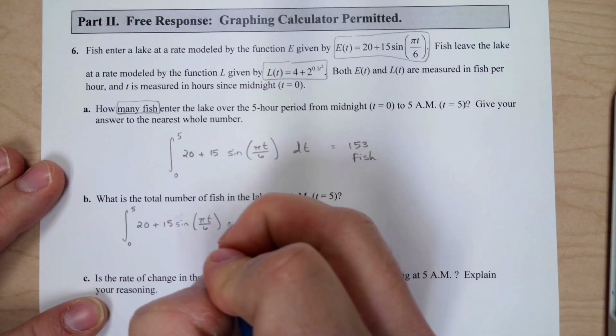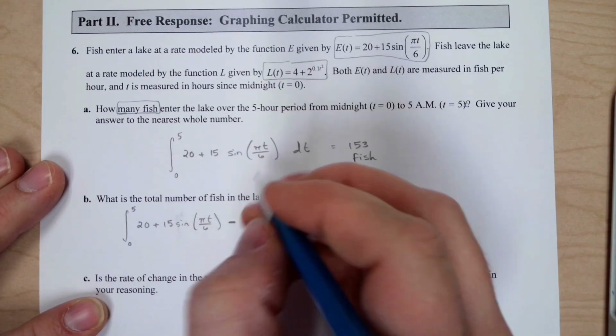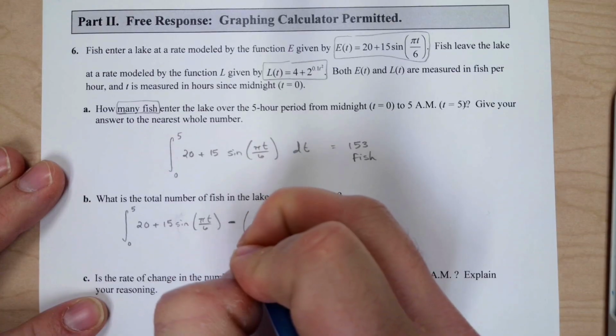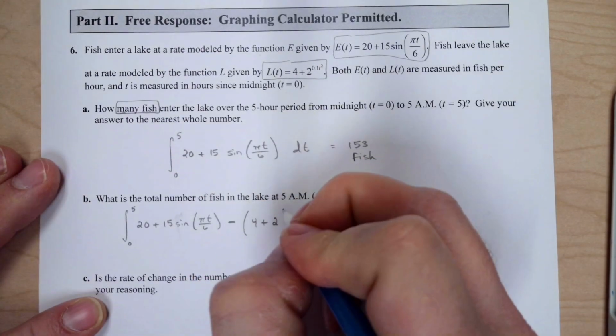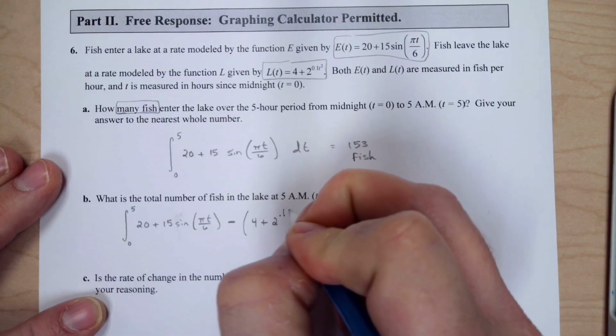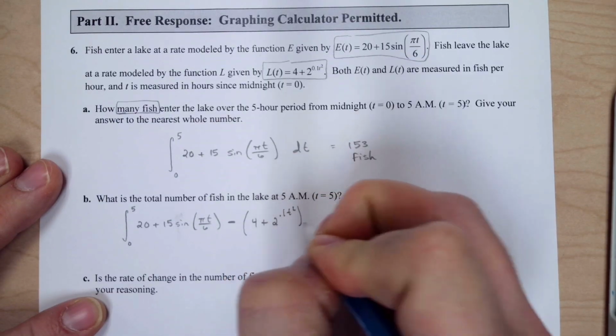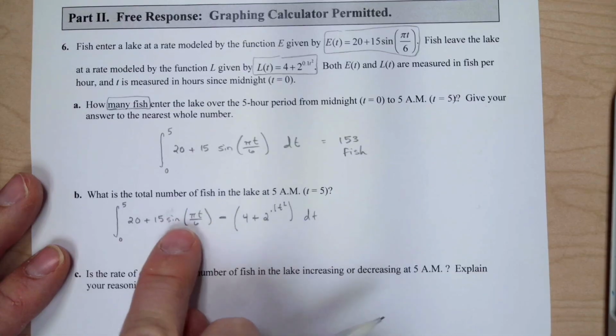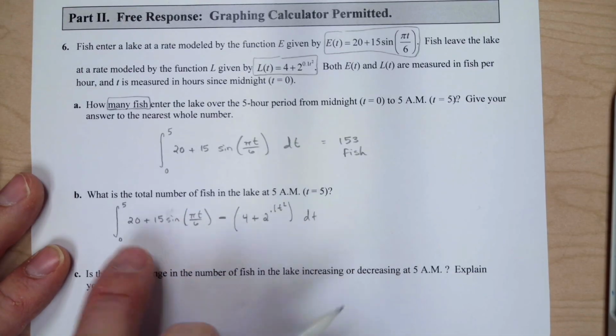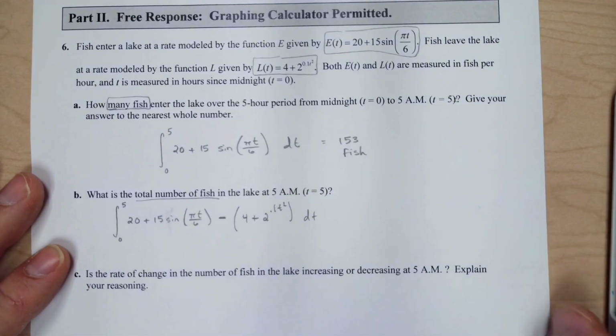and we would subtract the leaving function. So I want to put this in parentheses. It's going to be 4 plus 2 to the 0.1 t squared, dt. So it's E minus L, and it's an integral because it's a number of fish.